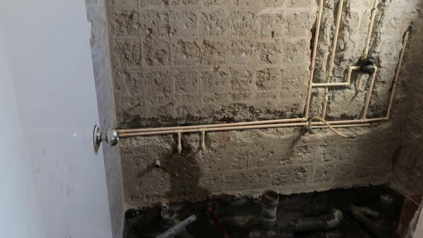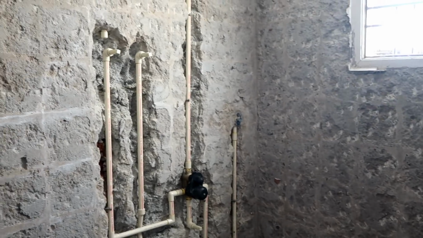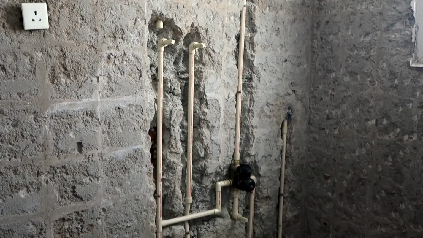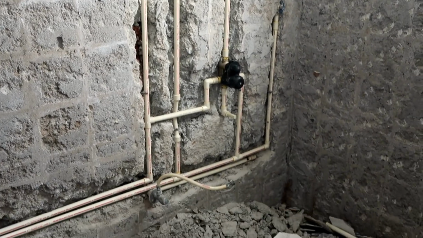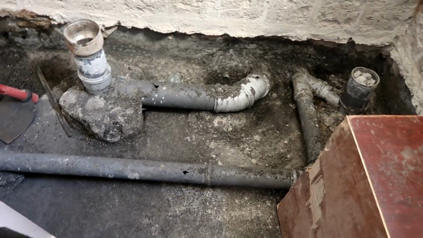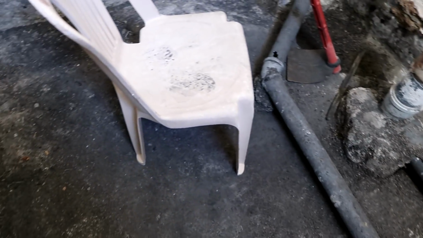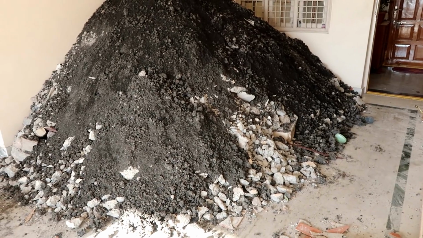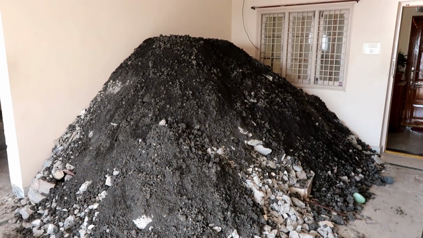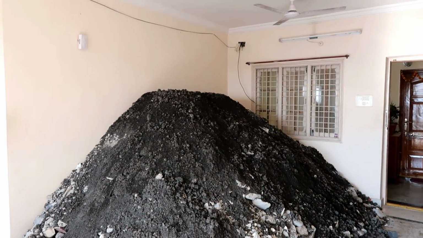Another thing I would like to share, if you are renovating your bathroom, make sure to change all these existing old wall pipelines as well as floor pipelines or sewerage pipelines on the bathroom floor. But digging up your bathroom floor can be really scary. See this koyle ka pahad? Yes, we removed the coal filling and put brick at the bottom of the floor.